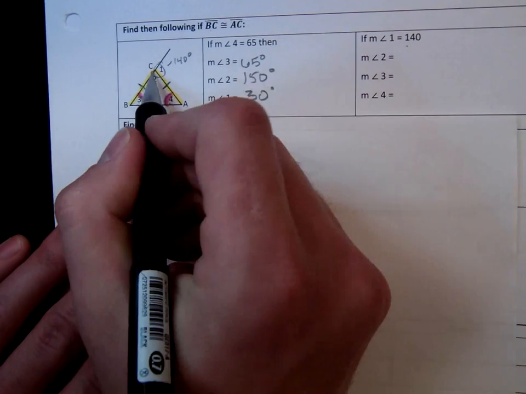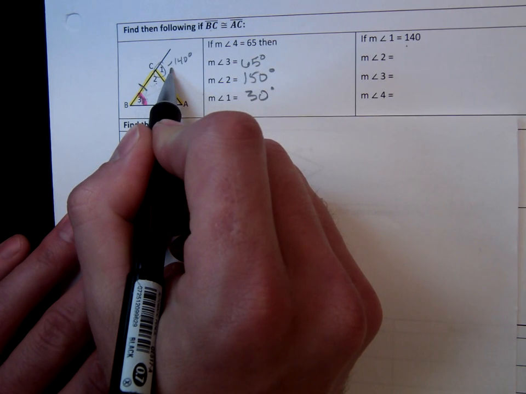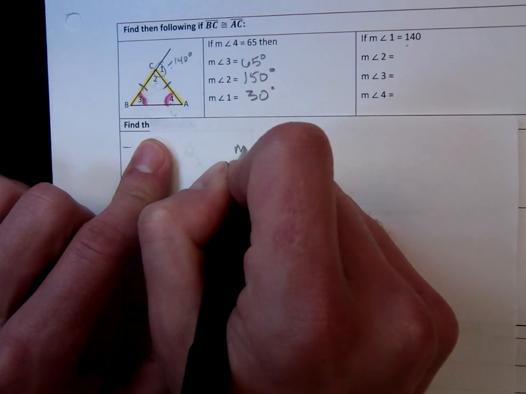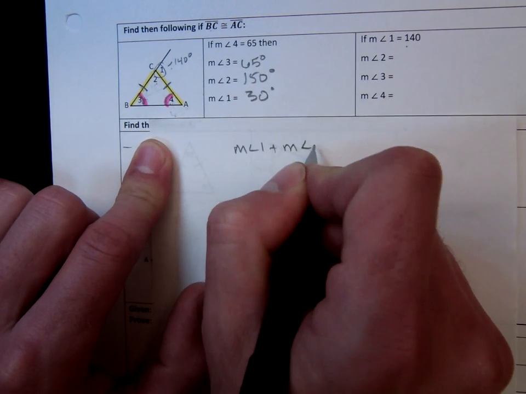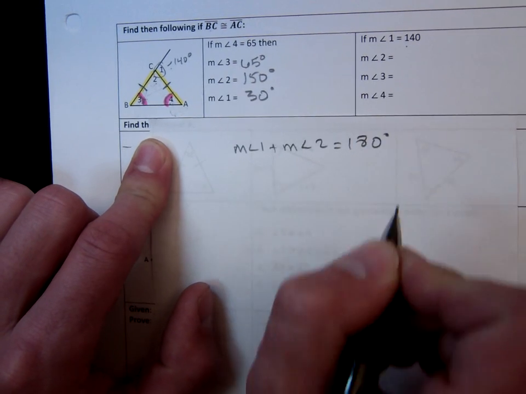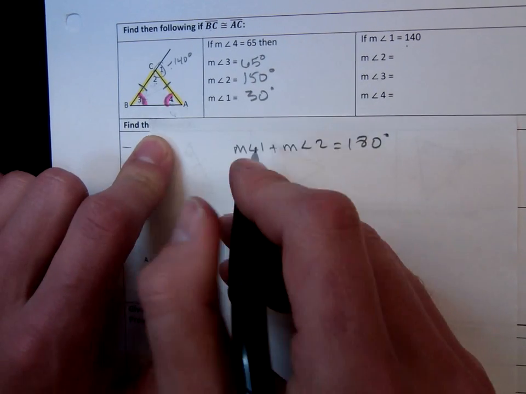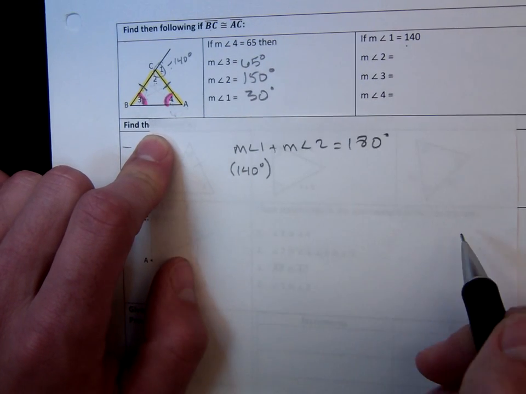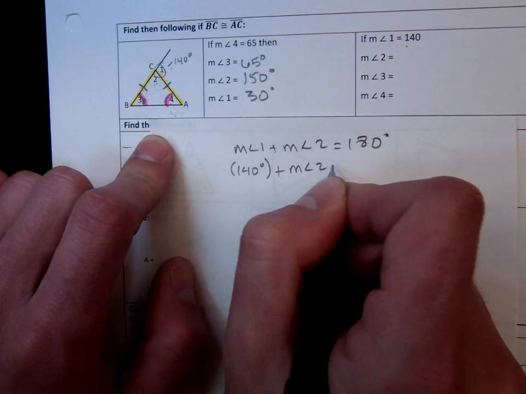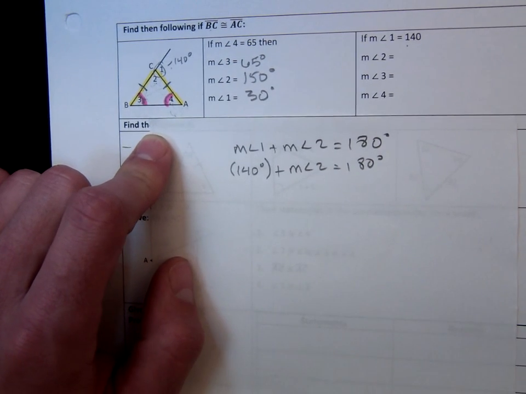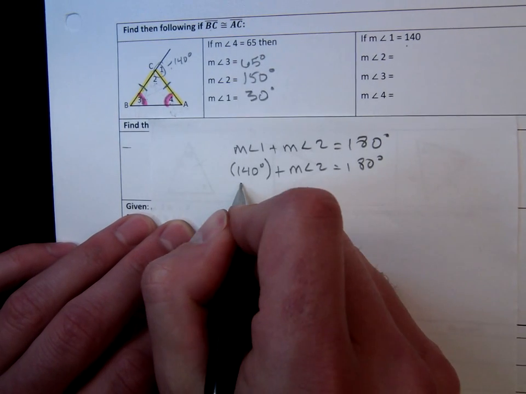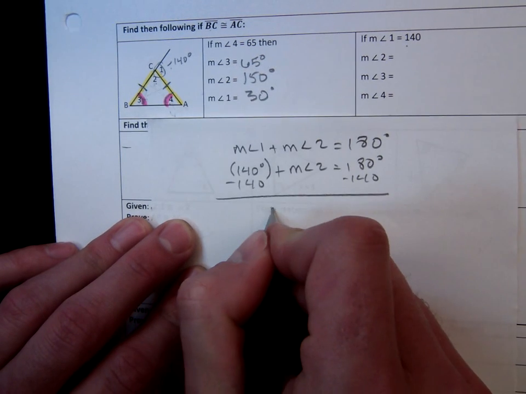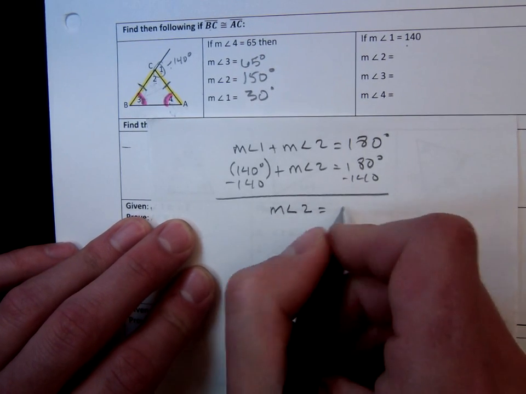So the measure of angle 2 plus the measure of angle 1, we had already said, needs to equal 140 degrees. So the measure of angle 1 plus the measure of angle 2 is equal to 180 degrees. I apologize, those are supplementary. They're a straight angle. The measure of angle 1 then is 140 degrees, as is given, plus the measure of angle 2 equals 180 degrees. Now, I subtract 140 from both sides, and we're left with the measure of angle 2 is equal to 40 degrees.